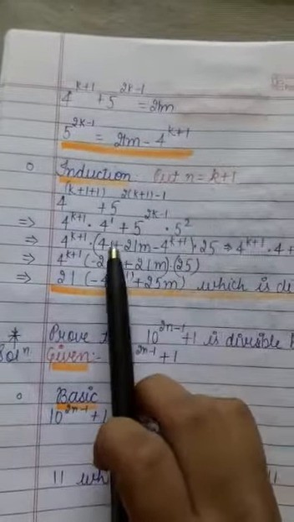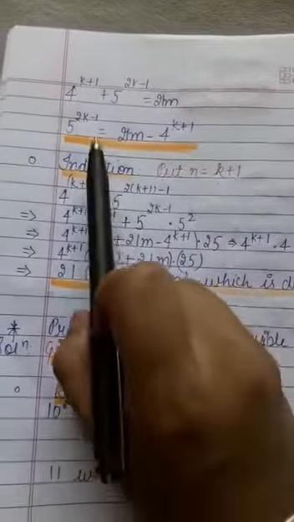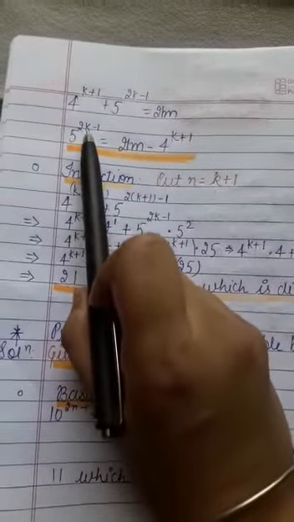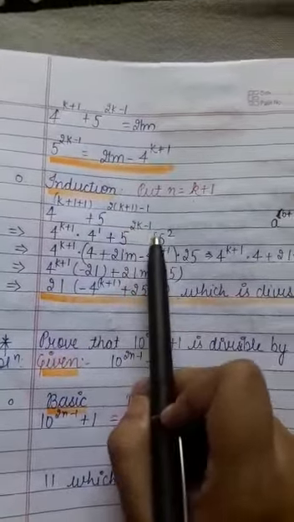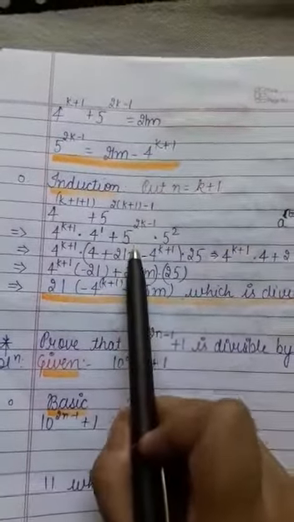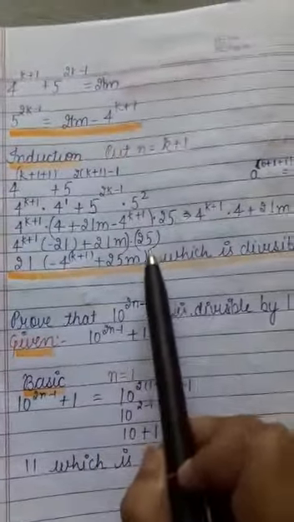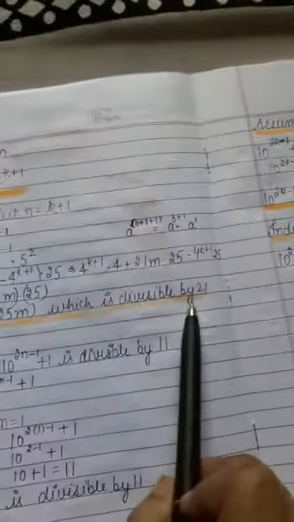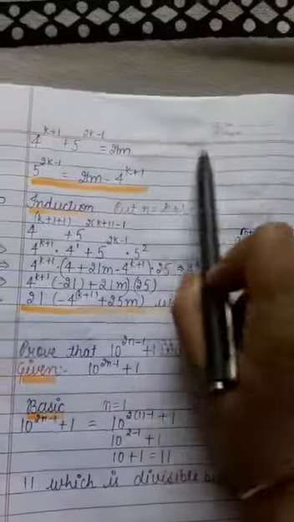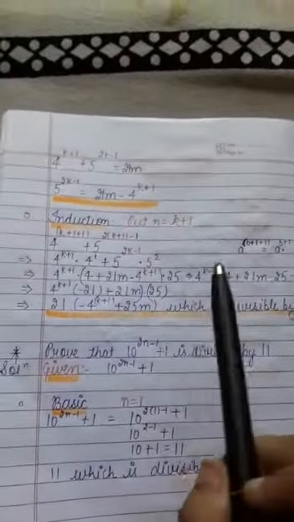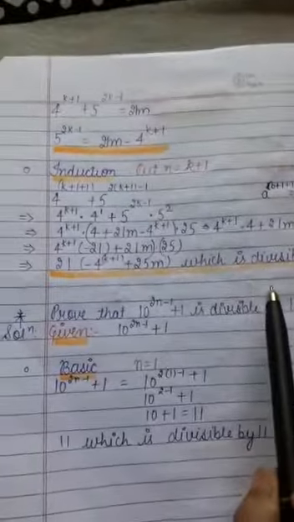In that step we get 5 raised to power 2k minus 1. We just put the value of this here, and by putting and solving we will get this. So 21, which is divisible by 21. So these 3 results are found true for this equation.